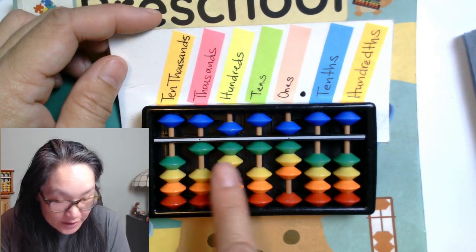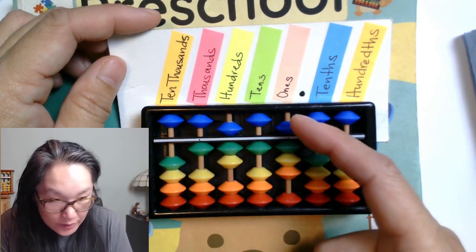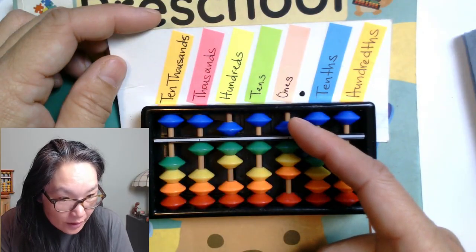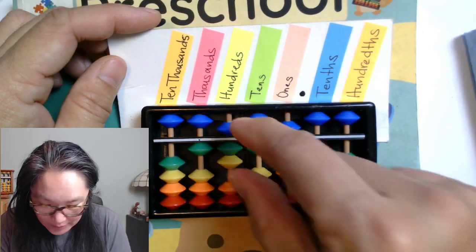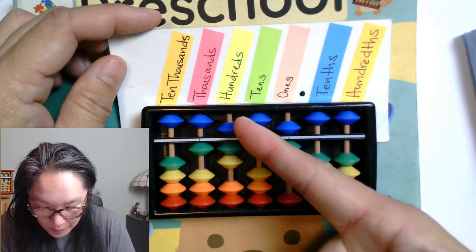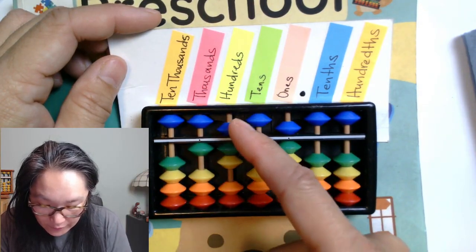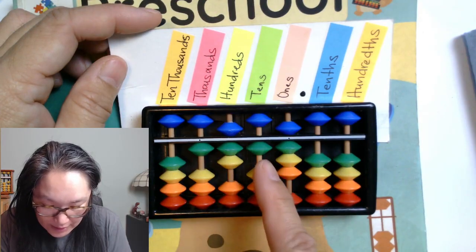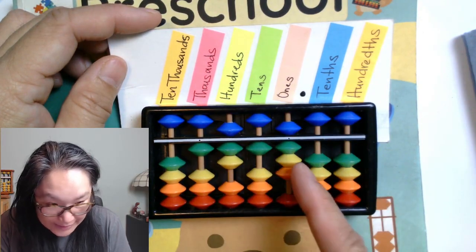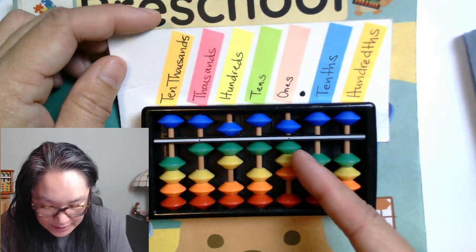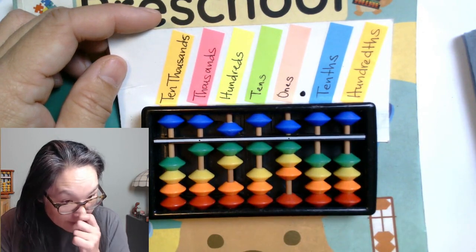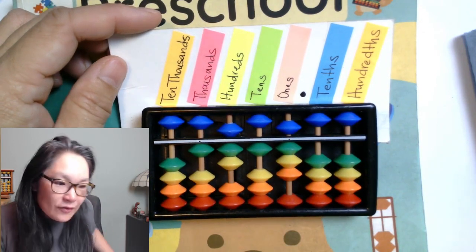I'm not sure if you saw that, but there's the top bead. The top bead has a value of 5. So we have 1, 5, 6, 7, 10, this is 10, so it'll be 18. 5, 6, 7, 8. Right? Make sense?